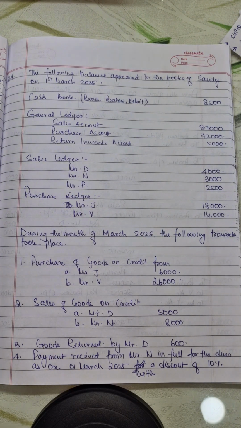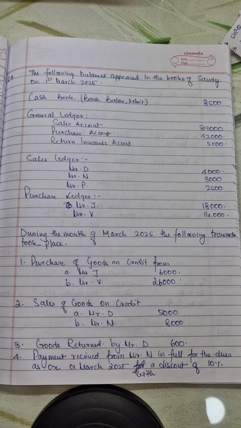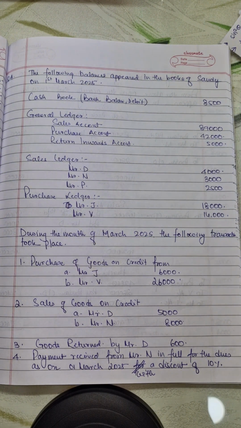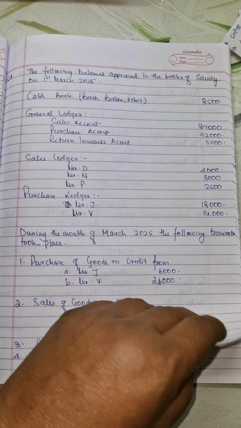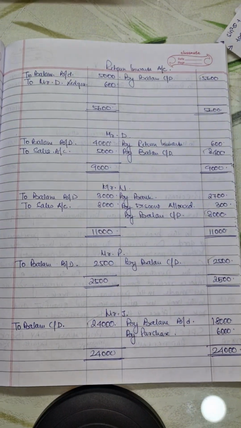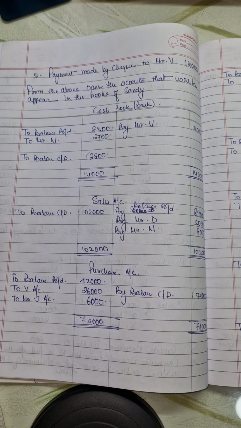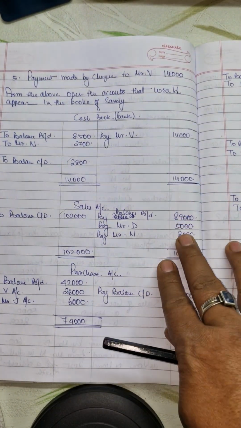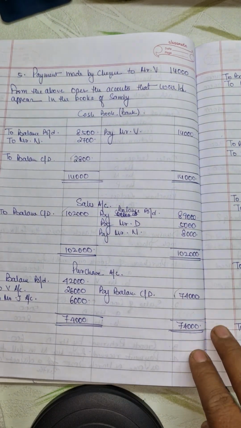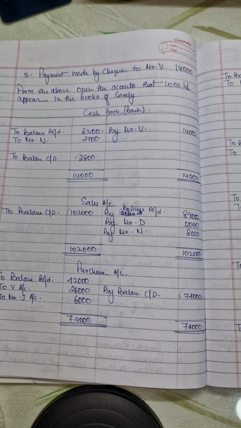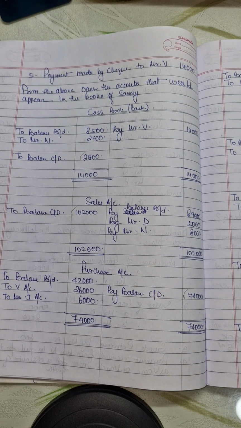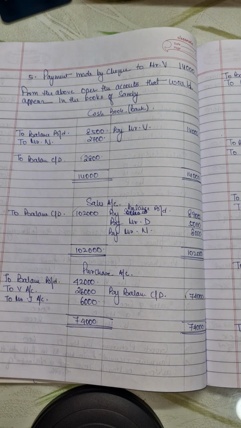It is written that payments received from Mr. N in full for the dues as on March 1st 2025 with a discount of 10%. Payments made by check to Mr. V 14,000. From the above, open the accounts that would appear in the books of Sandy.